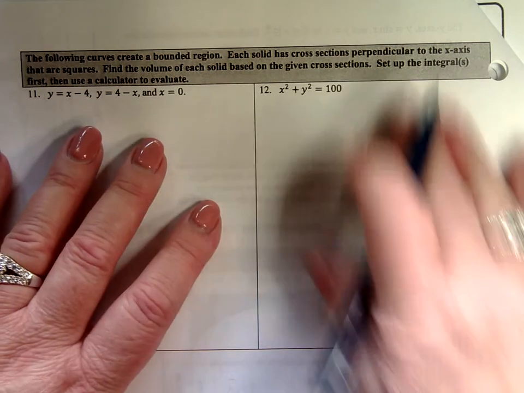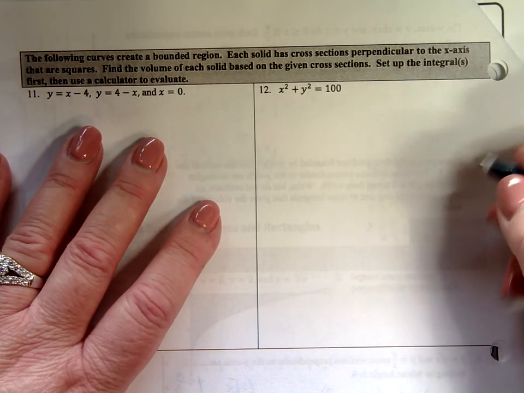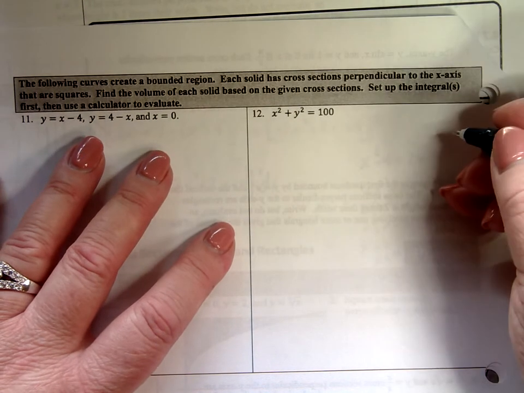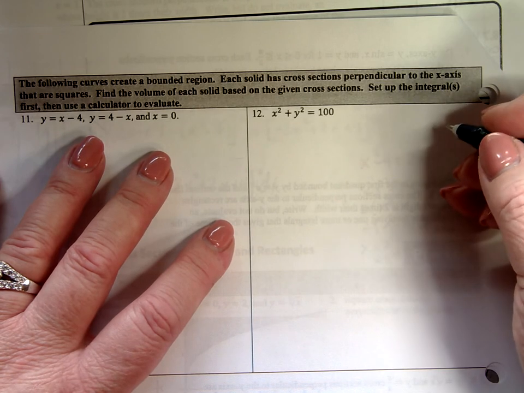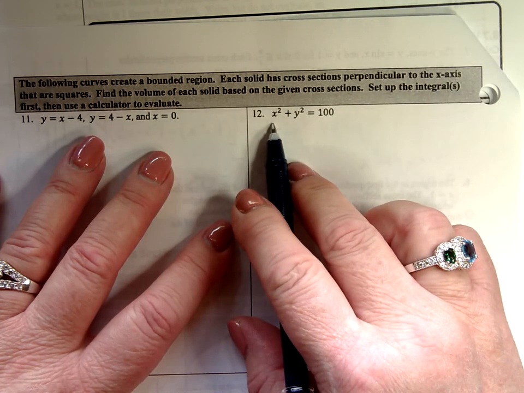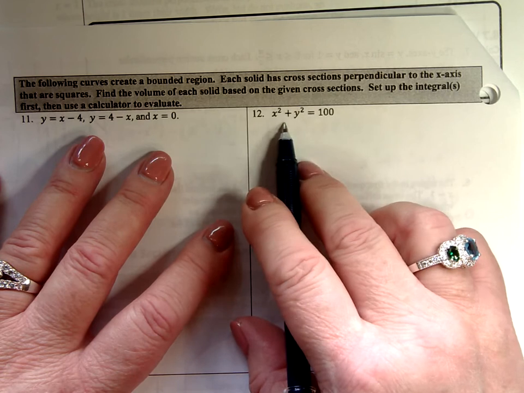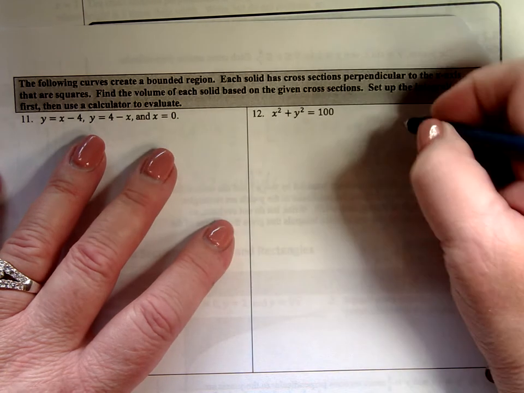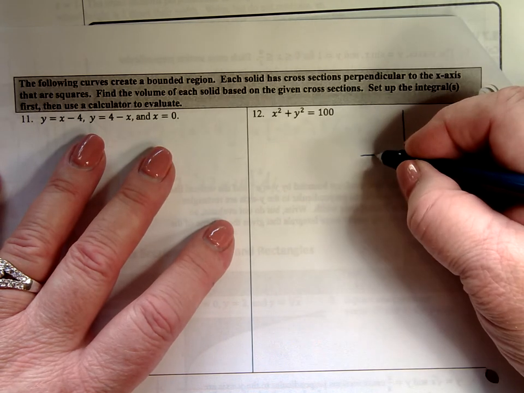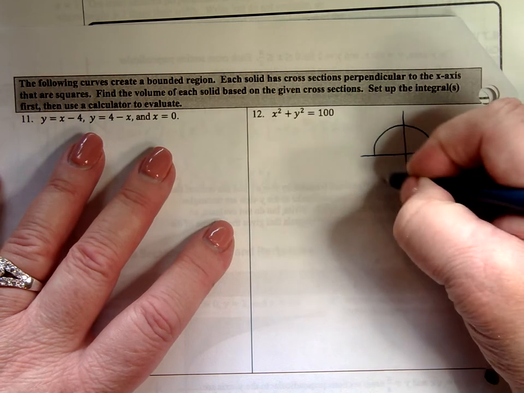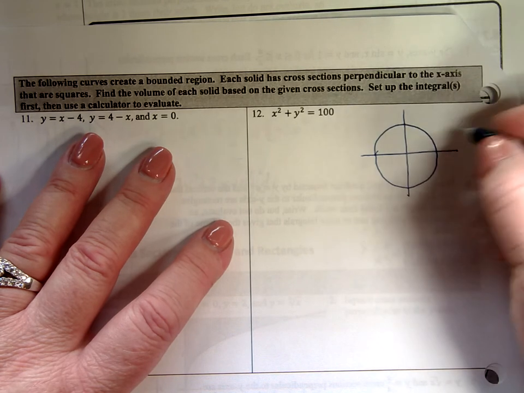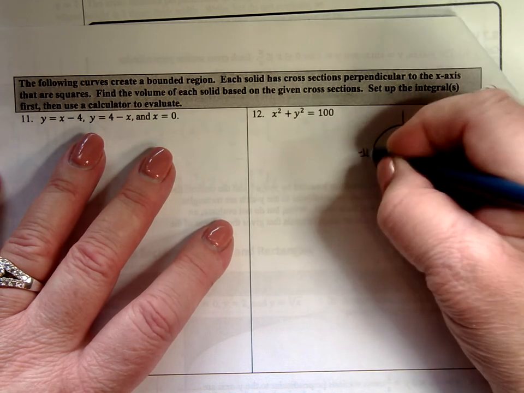All right, so I'm looking at this guy, and I have to be a little bit smart about this. If it's cross sections that are perpendicular to the x-axis, then I need to have it y equals. So I need to get this into a y equals form. Now, can you remember, and it's assumed that you do, what this is a picture of. X squared plus y squared is 100. If I were to draw the picture, because that's going to be helpful to me, it's actually a circle whose radius is 10. Do you remember that? X squared plus y squared means it's a center at the origin with a radius of 10. So this would be negative 10 here, this would be positive 10, and 10 up here.